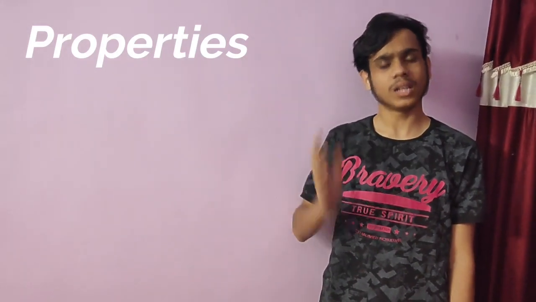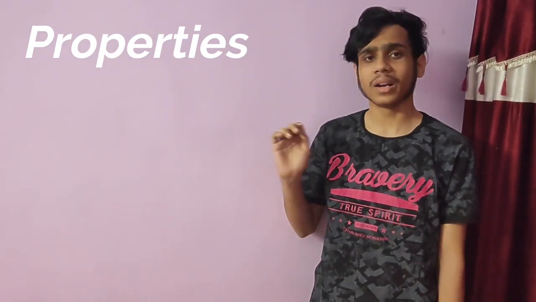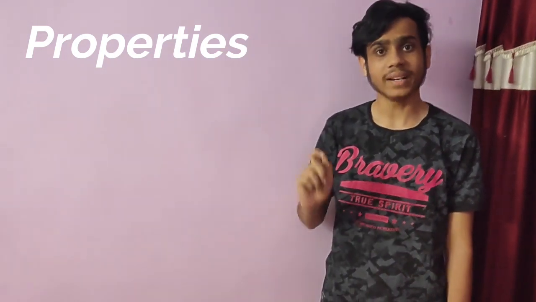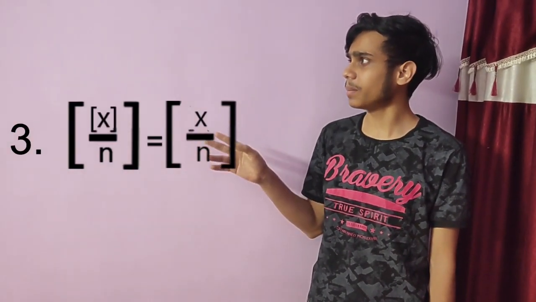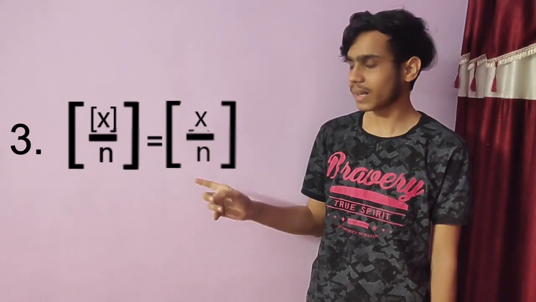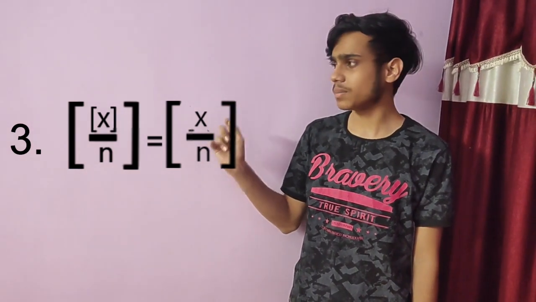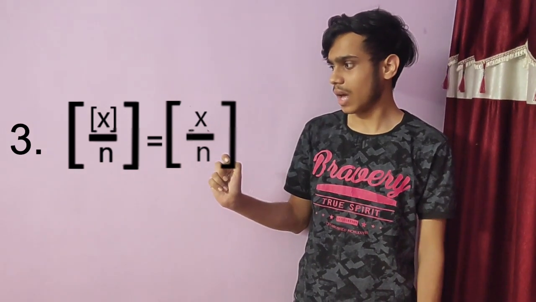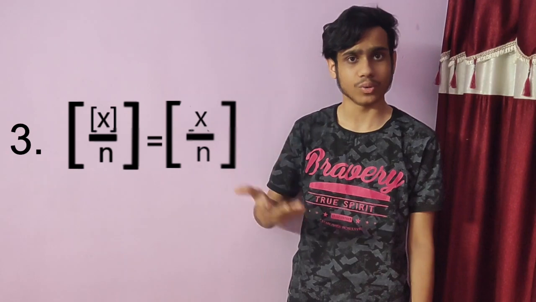And the third property is nothing but a nested part of the greatest integer function. It says that x under the square brackets divided by n, whole under the square bracket, is always equal to the square bracket of x by n. As you can see, this is the only tricky part but a very scoring part for you.